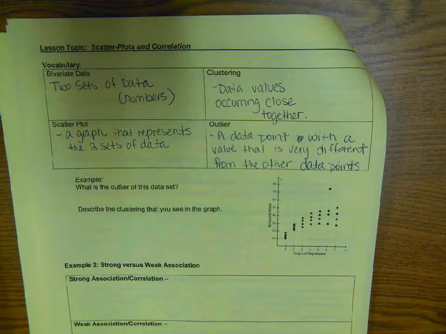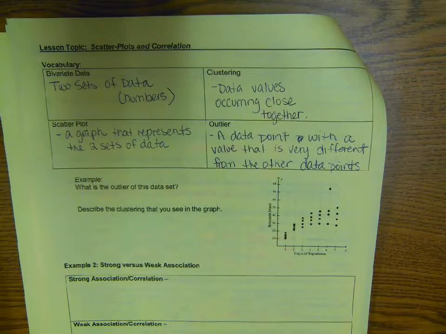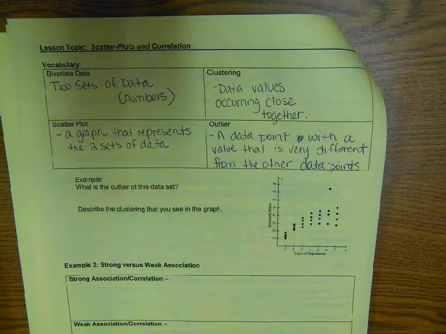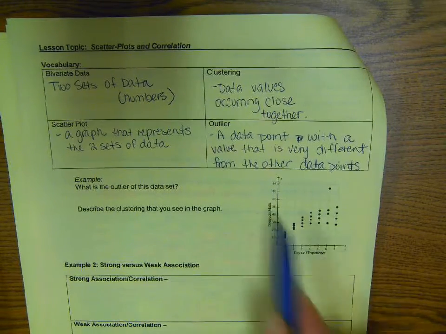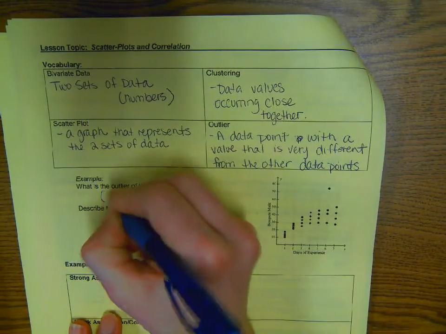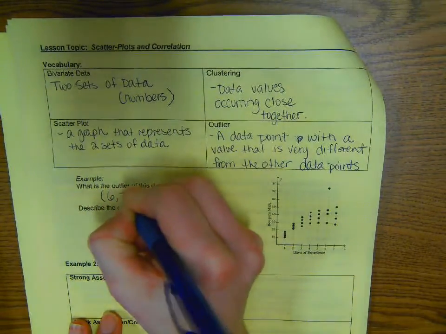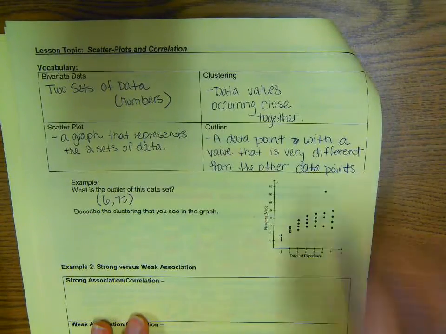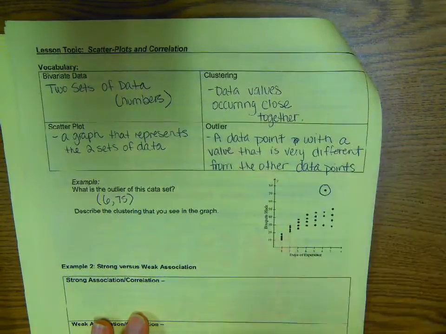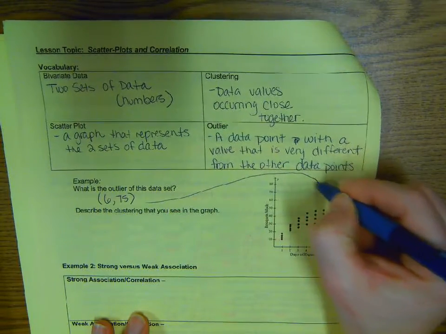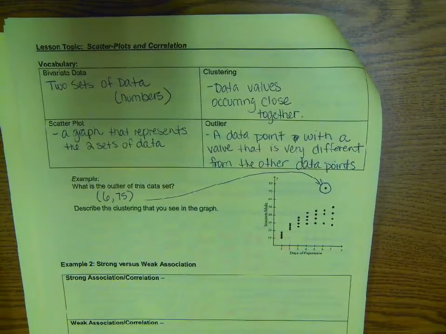Okay, so I tried to make it obvious that these are going to have some of these properties that I mentioned above. So just from looking, what is the outlier? Yeah. Okay, so good. I'm glad you wrote the ordered pair, because these are x comma y's, and it looks like it is 6 comma 75. Do you see that? So right over here. Doesn't that look very different than the other points?